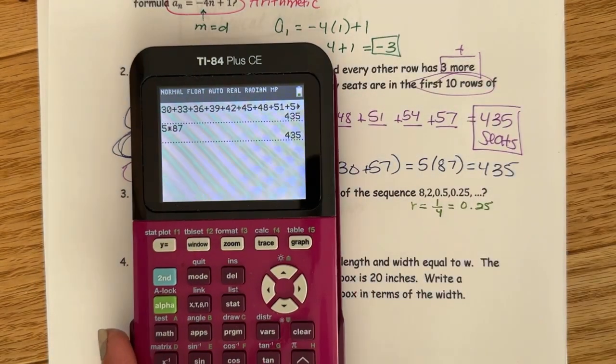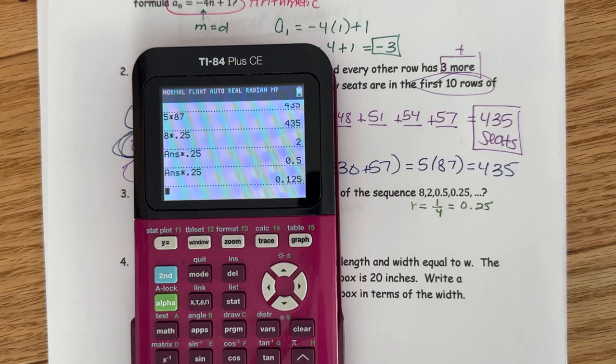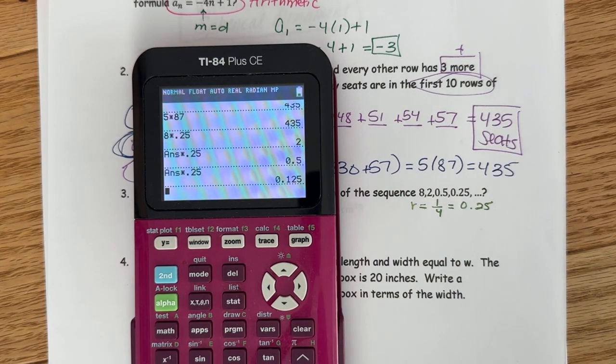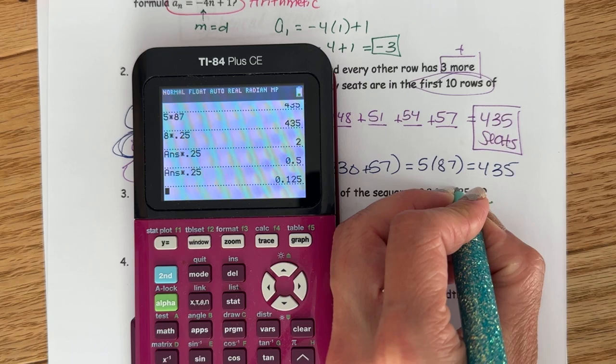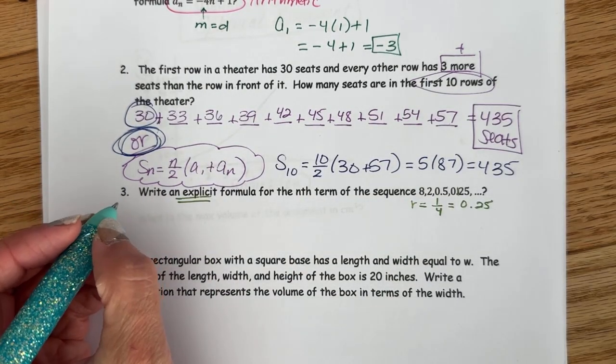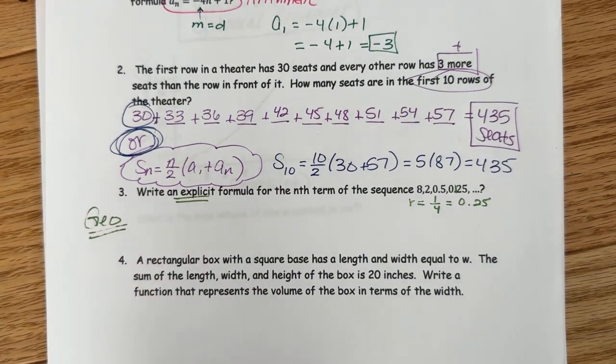And if you're ever not sure, check it in your calculator. 8 times 0.25, it should equal 2. And it does. Times 0.25, and it should equal 0.5. And it does. Times 0.25, there should be a 0.125 in there. So there's a typo in there, but that's okay. But it does. Okay, so this is a geometric sequence.